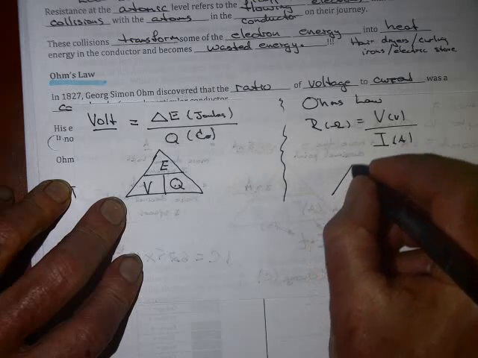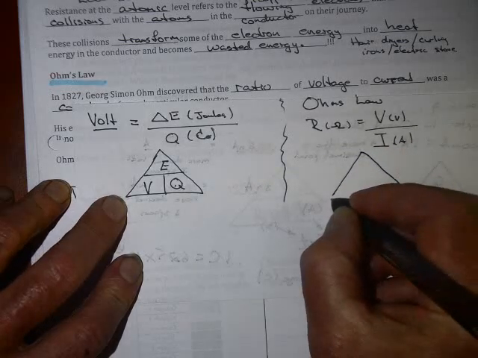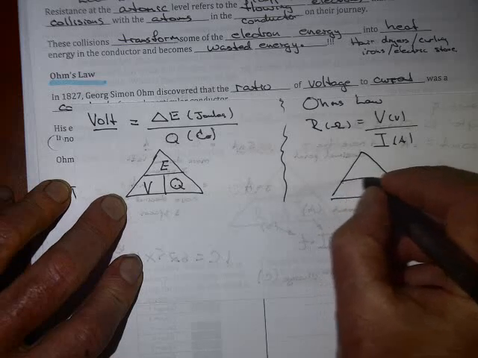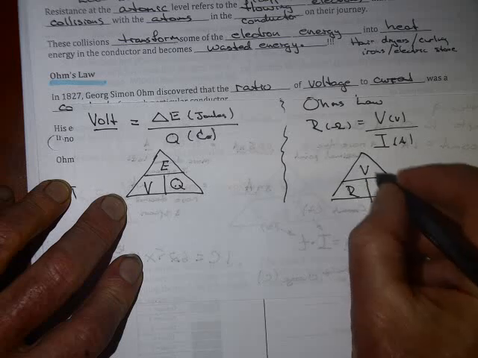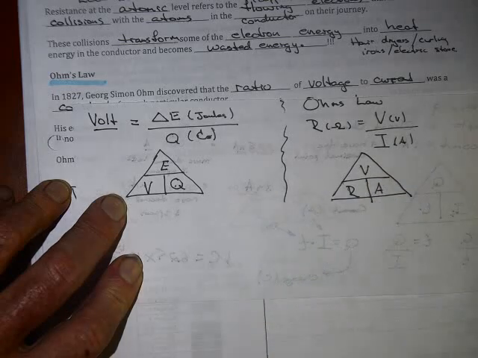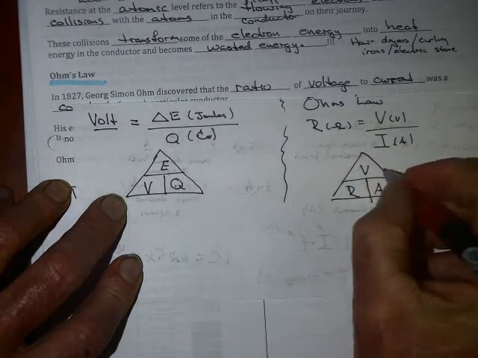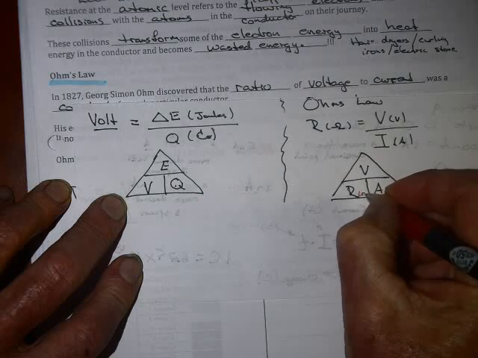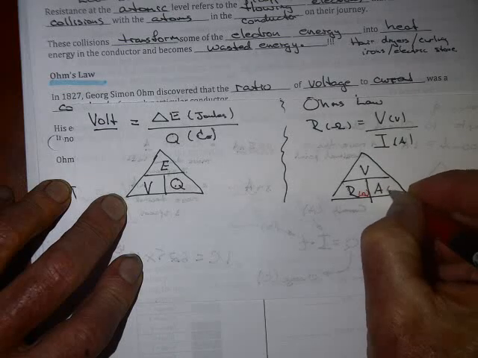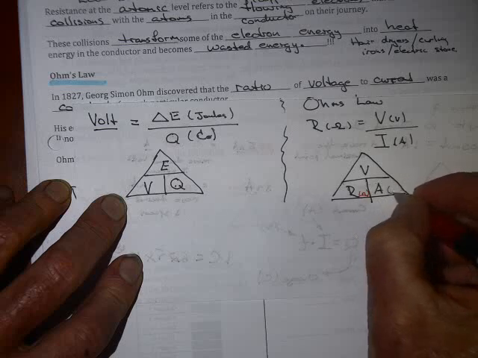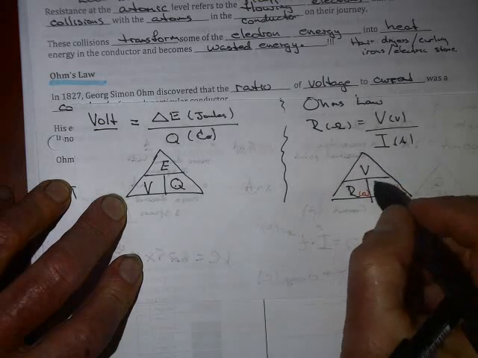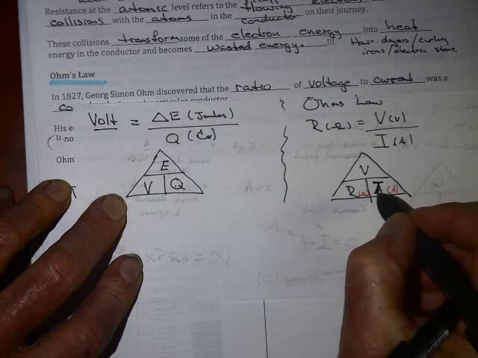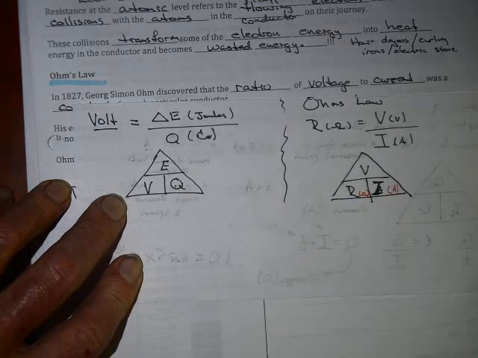And so I'm going to put it on my cheat sheet so that when I do homework, I can find it really quickly. So resistance, ohms. Oh, that should be, geez, I did that wrong. Should be an I.